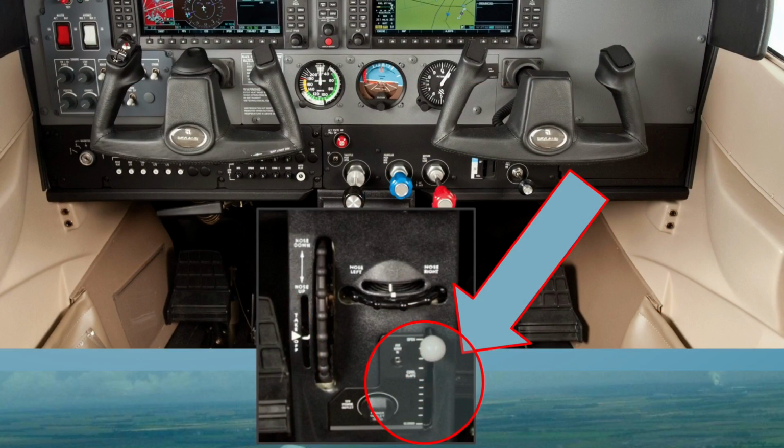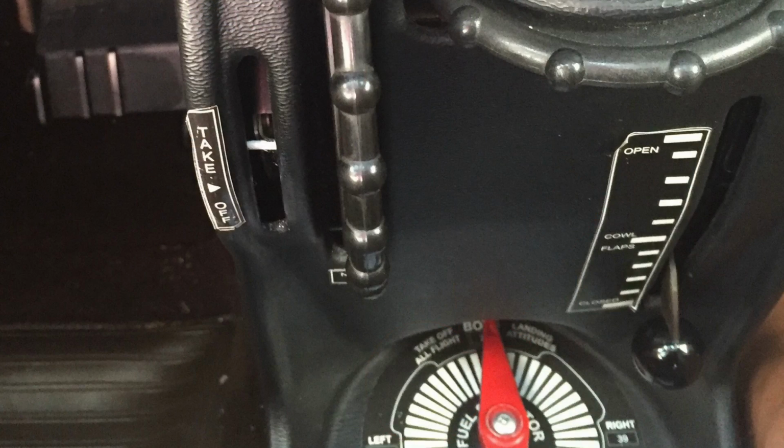Here's a picture of a cowl flap lever inside the airplane. All the ones I've seen are positioned about here and look very similar to that. You just normally push the lever to the right a little and then push it all the way down and then let it click to the left where it locks. Here's a picture of the one in my airplane as well.